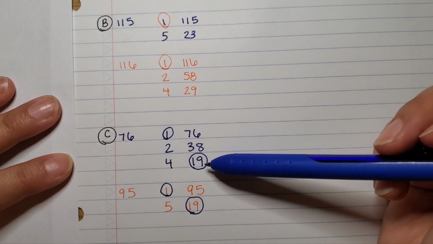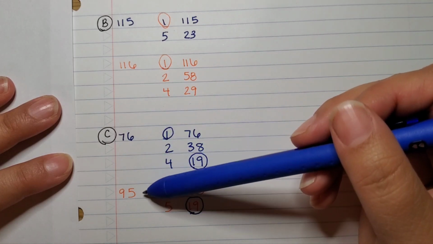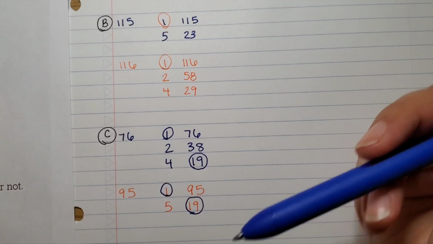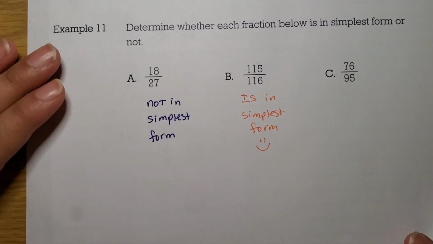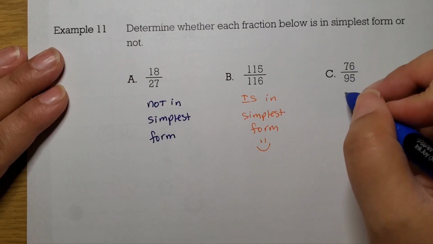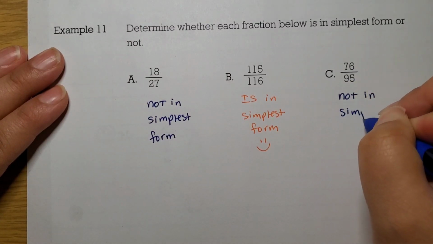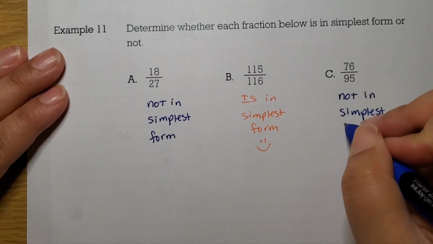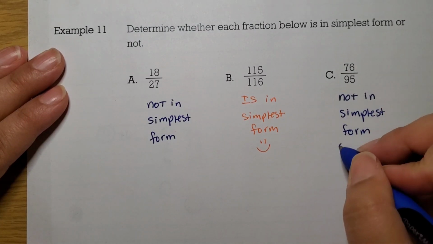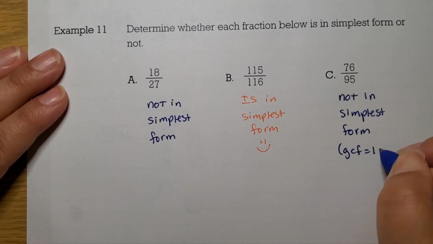In other words, 19 goes into both 76 and 95, so we can simplify this fraction. So coming back to my example here, I would say this one is not in simplest form. And that's because the GCF was 19.